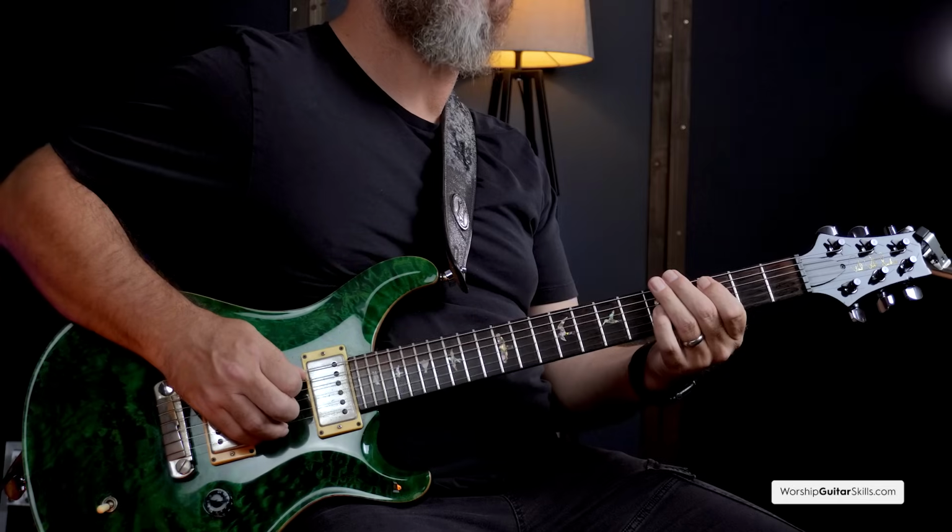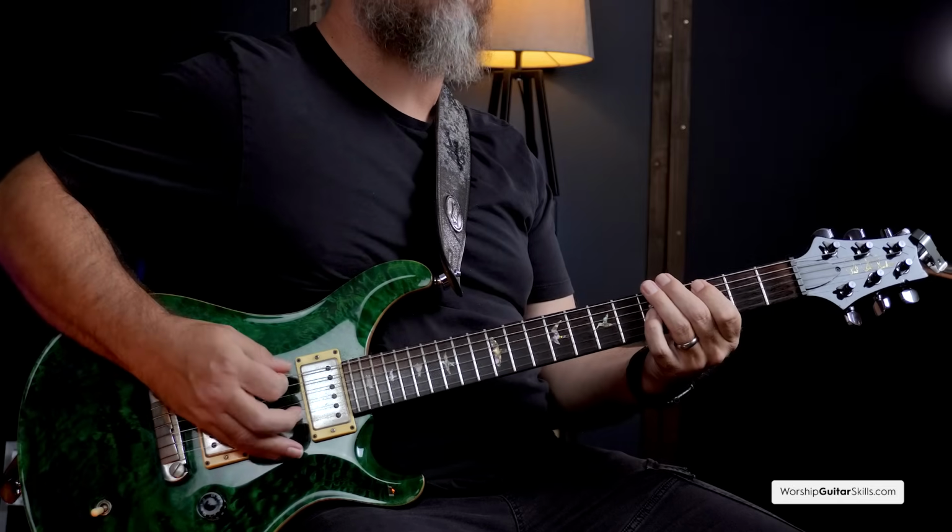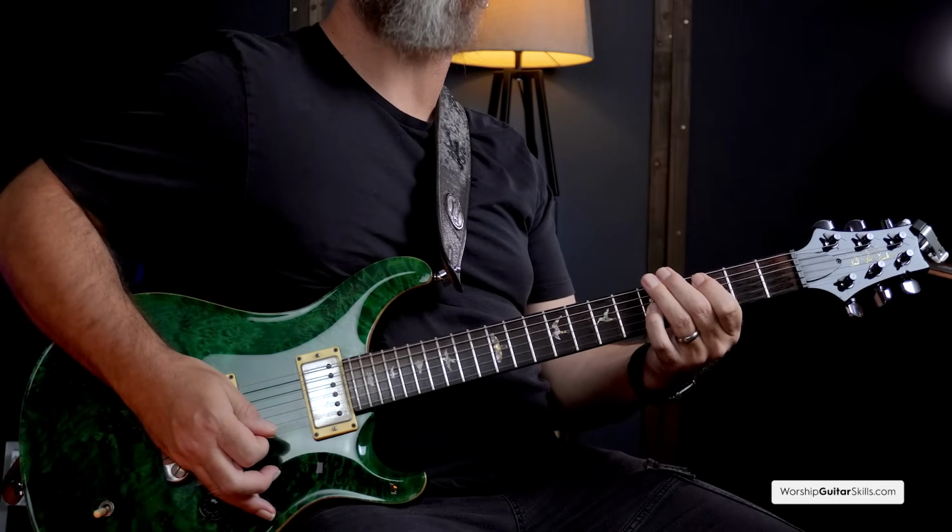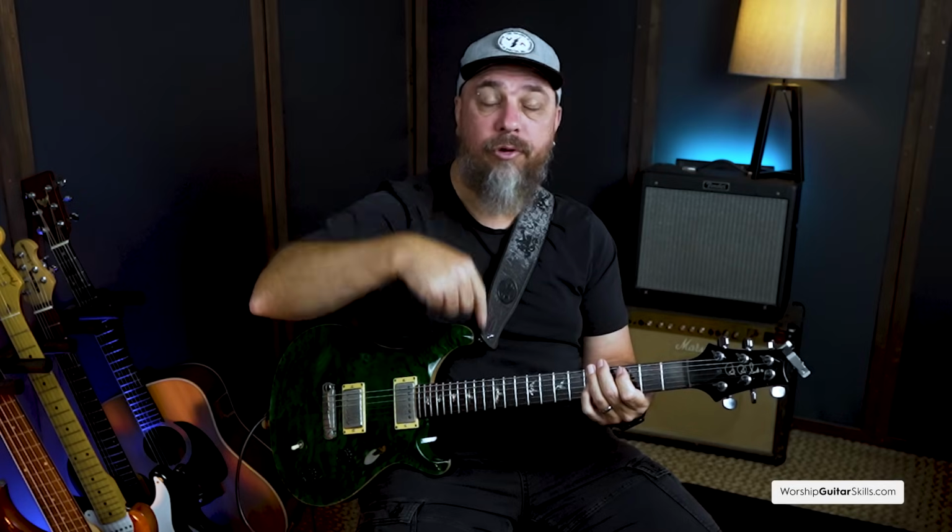You're only hearing the A string and the G string. Everything else is muted because I'm using proper string muting with my left hand over here. So go ahead, check out the string muting video if you've not yet seen that. So that technique is going to be very important.